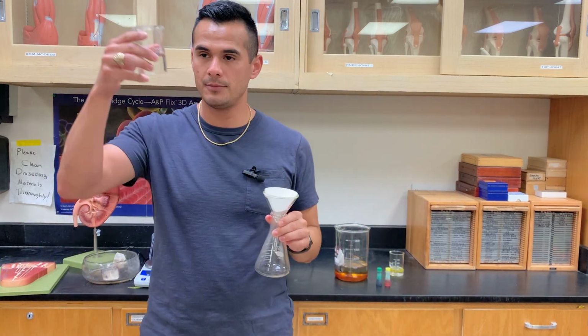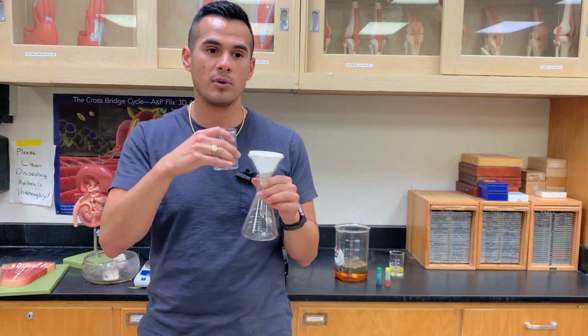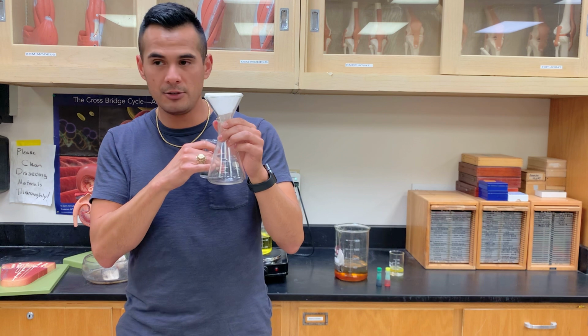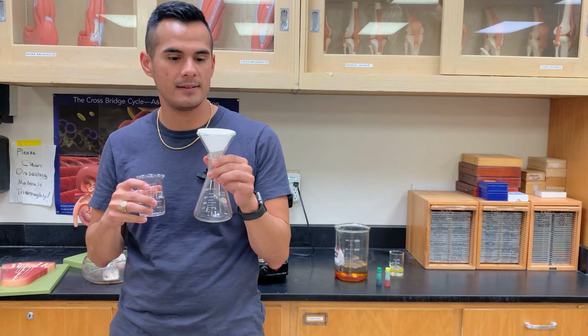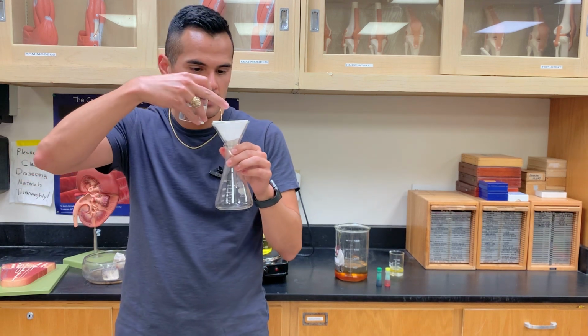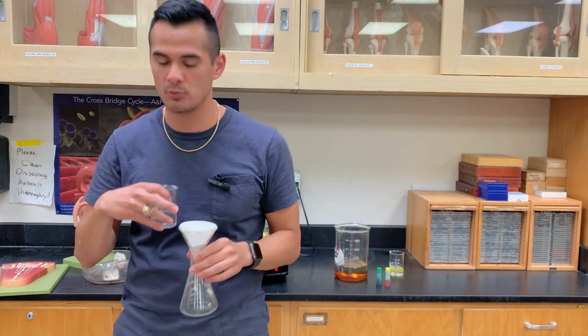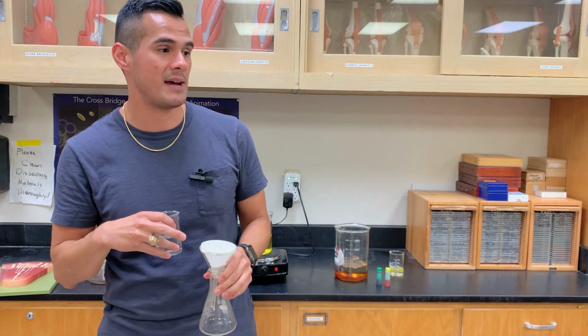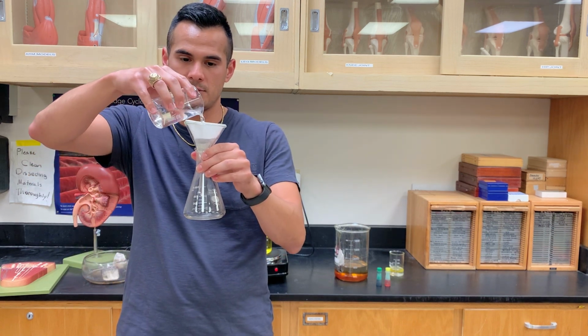What I want you to do is get this beaker here with water and pour it at the top. Do you think the water is going to change color? Yeah, it's going to change color, right? Because we're still getting the components that are in here, but not the actual tea bag itself, right? Because we have the filtration membrane. So let's go ahead and start the experiment.